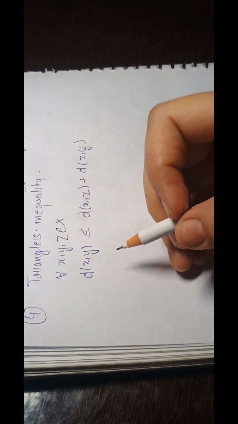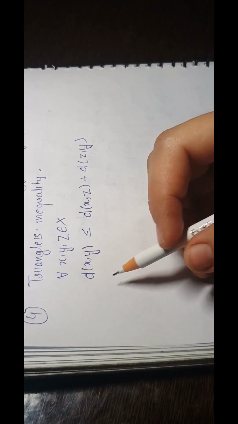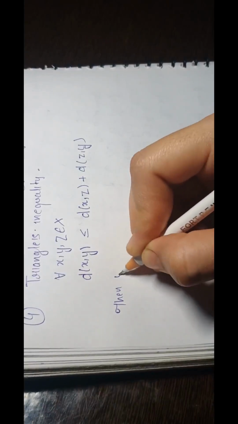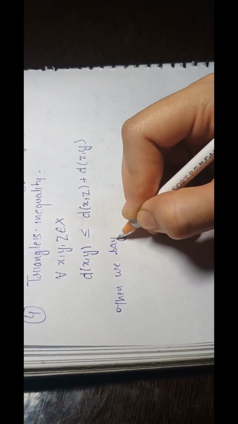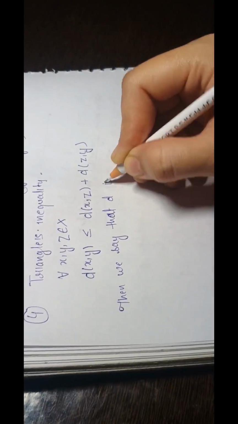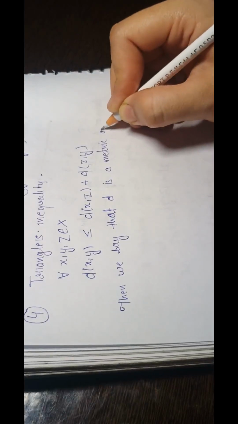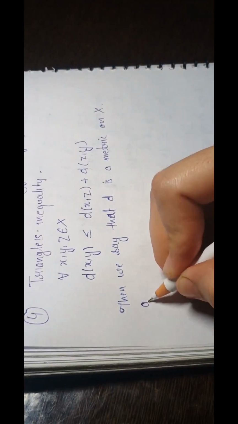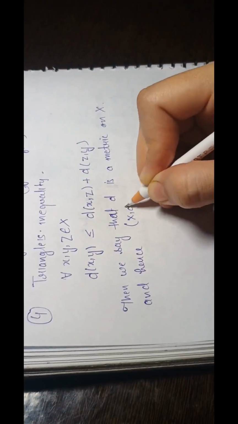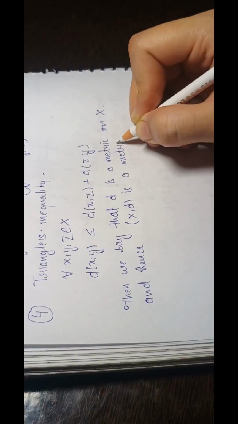If a function D satisfies all these four properties, then we say that D is a metric on X, and hence X with D is a metric space.